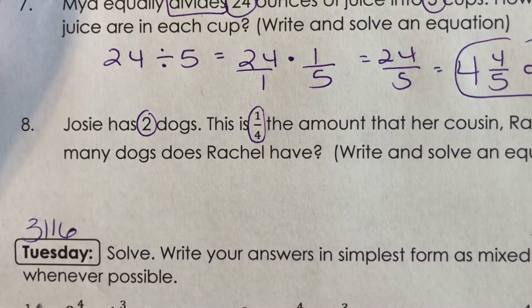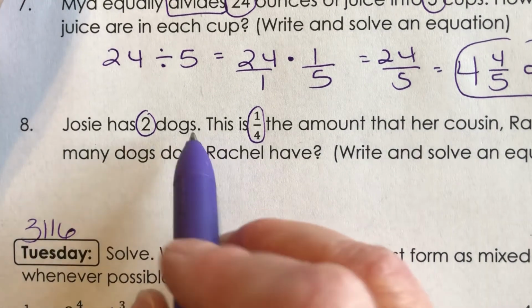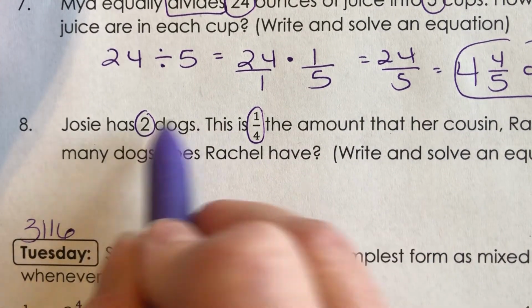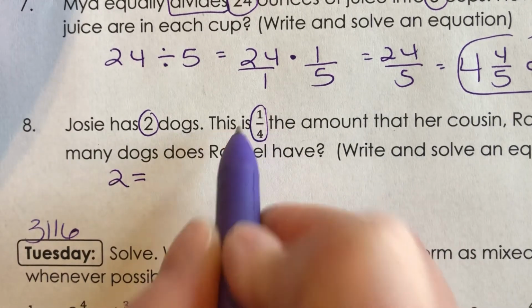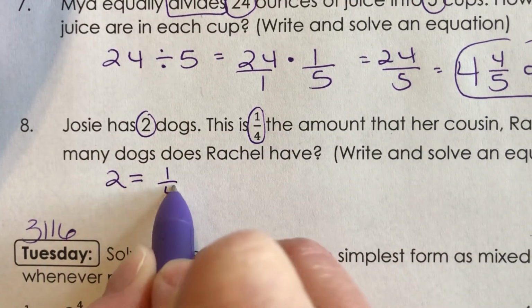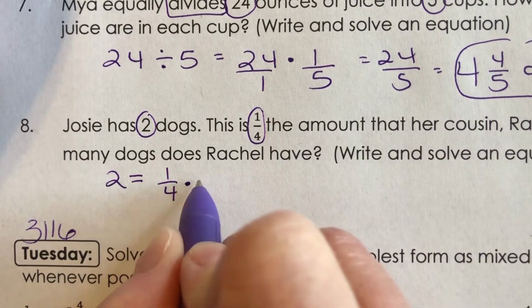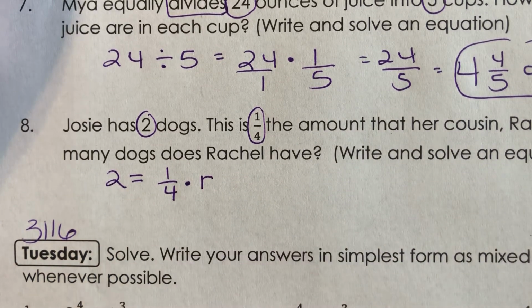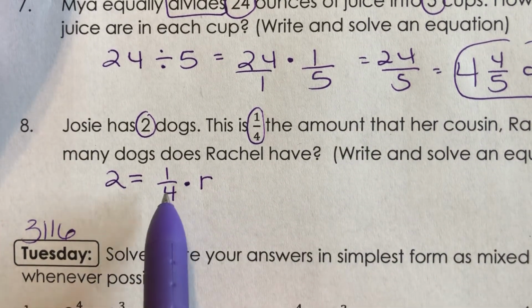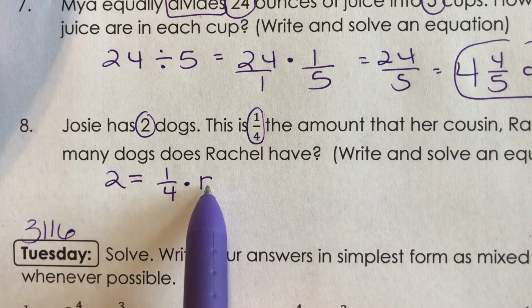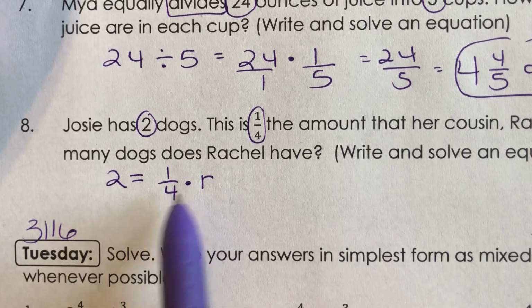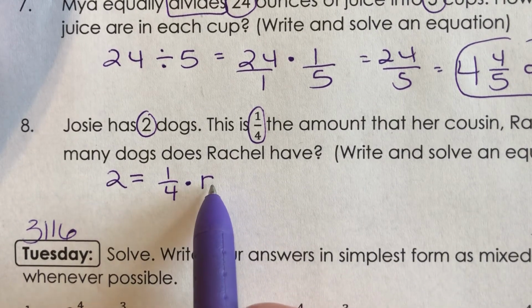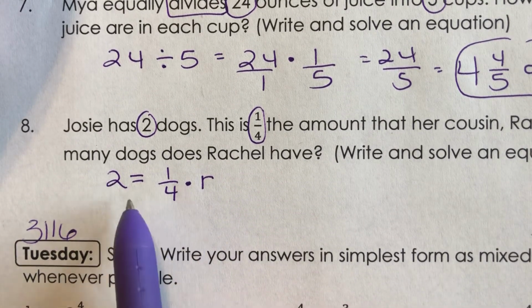Now there's a couple different ways that you can look at this. When it says this is, that means what Josie has is, so you can say 2 equals, because that word is means equals, 1/4 the amount that Rachel has. So I'm just gonna use an R for Rachel. So I know that I can take 1/4 of how much Rachel has and get what Josie has, right? So in order to solve this, to figure out 1/4 times what is 2, remember we can use division.